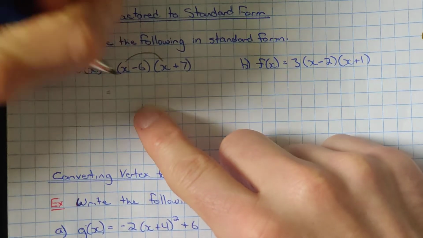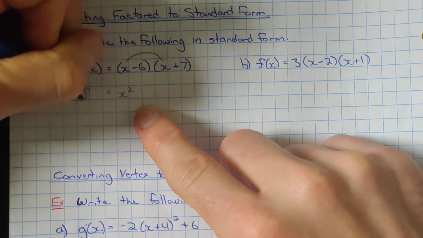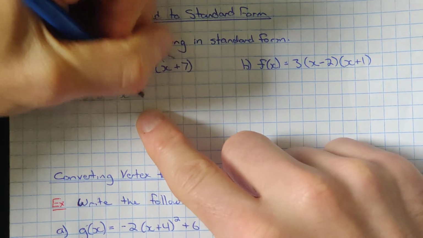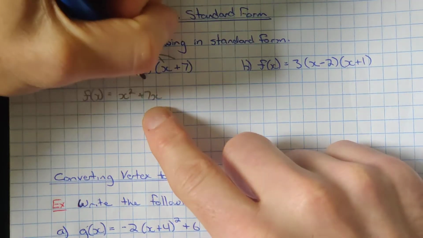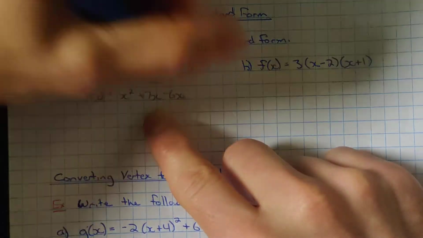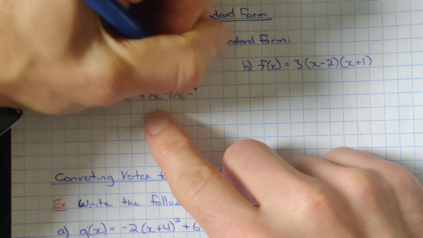X times x is x squared. Put the f of x out front here. X times 7 is plus 7x. Negative 6 times x is negative 6x. And negative 6 times 7 is going to give me negative 42.